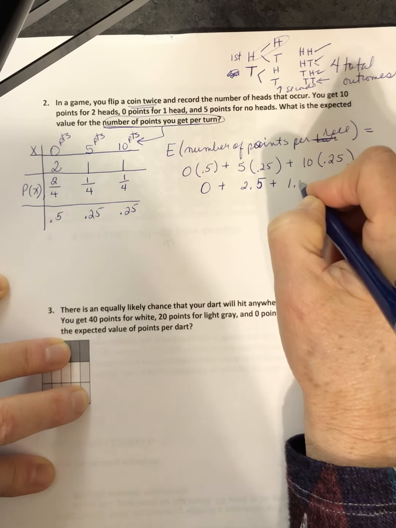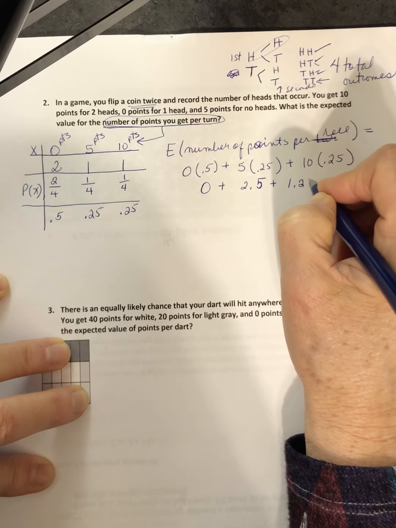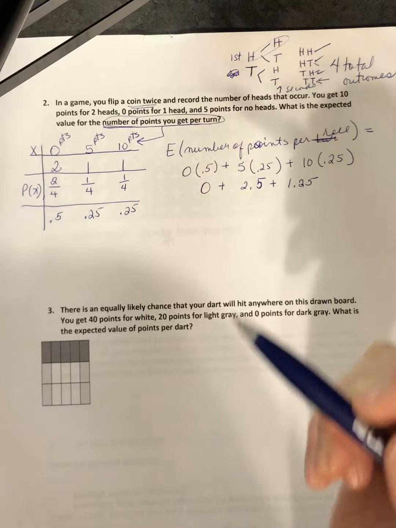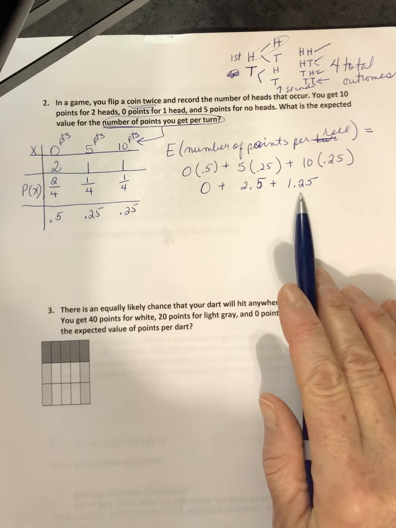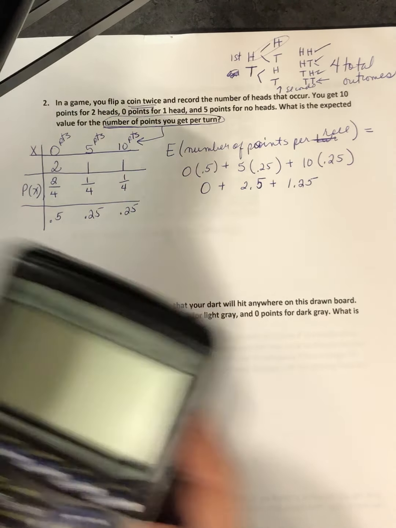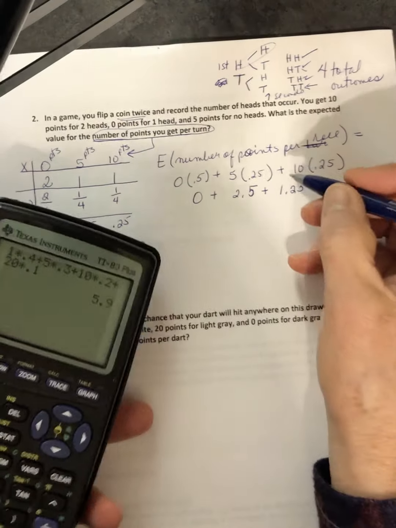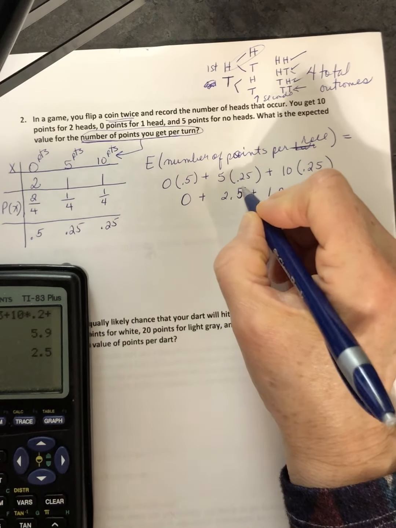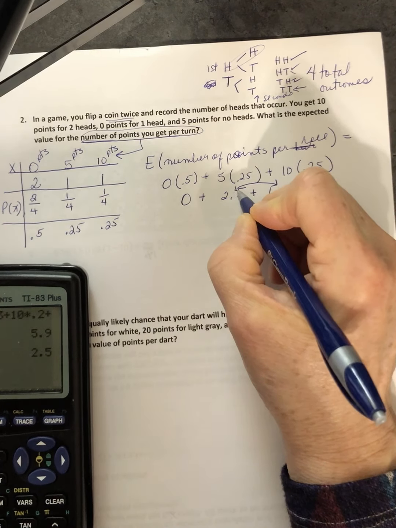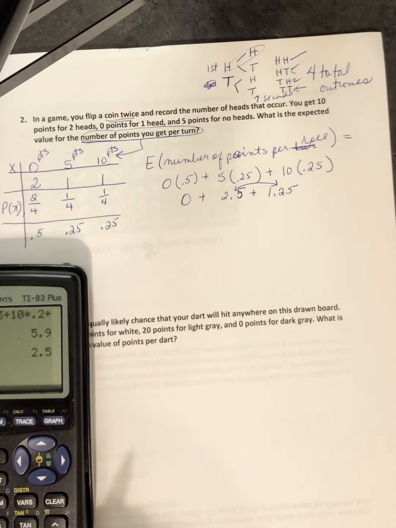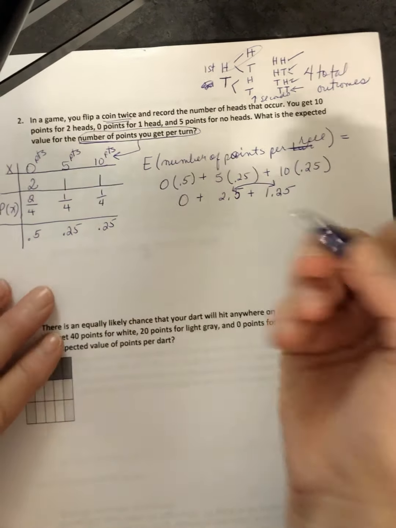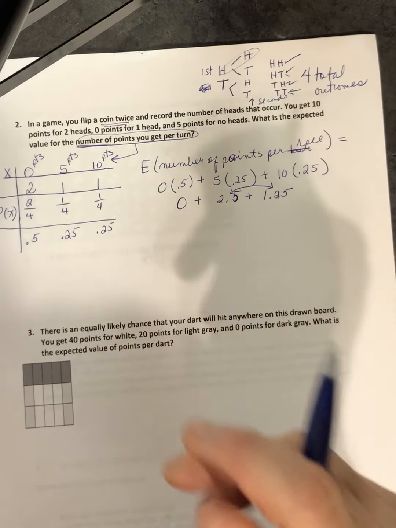And this is 2.5. I think I've got that backwards. Oh yeah, hang on just a second. Yeah, no, these are swapped. They're right, I just have them swapped in my notes. Sorry about that. Okay, so then you want to add those together.